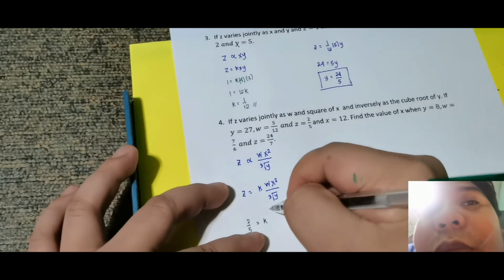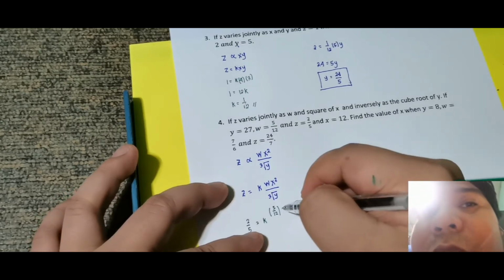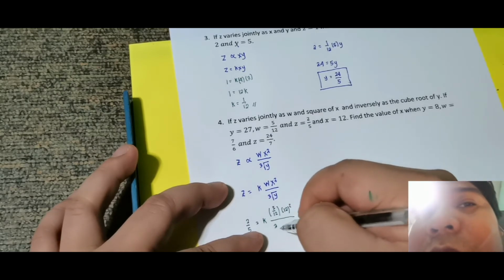W is 5 over 12. X is 12. So, this is 12 squared. Then, all over cube root of 27.